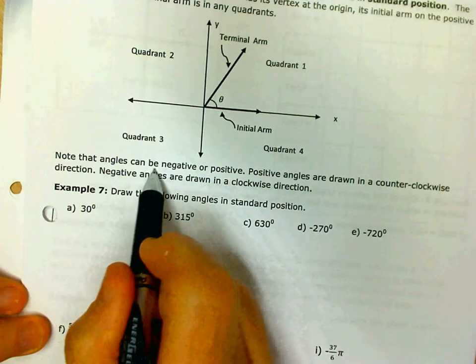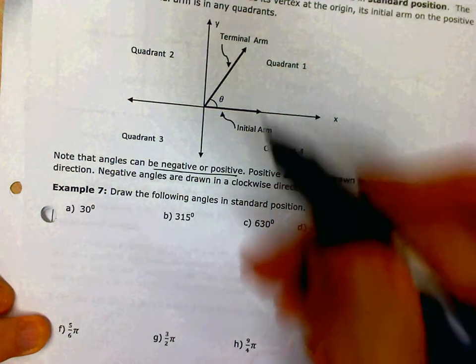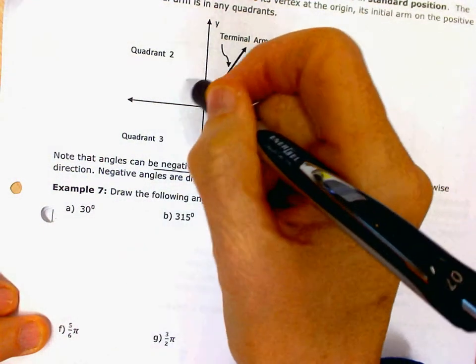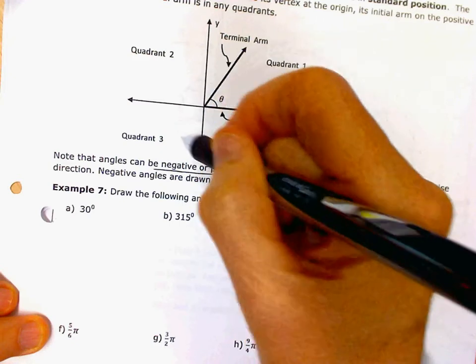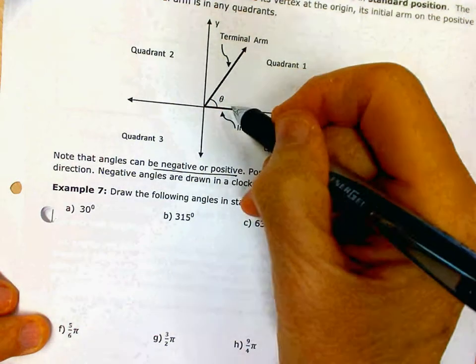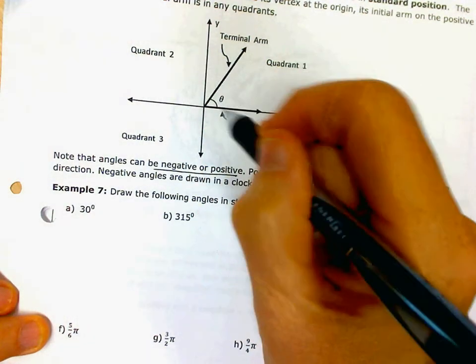Special note, angles can be positive or negative. Positive angles are drawn this way, counterclockwise, and negative angles are drawn clockwise.